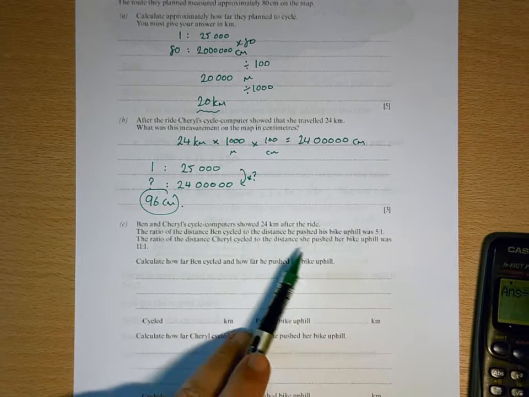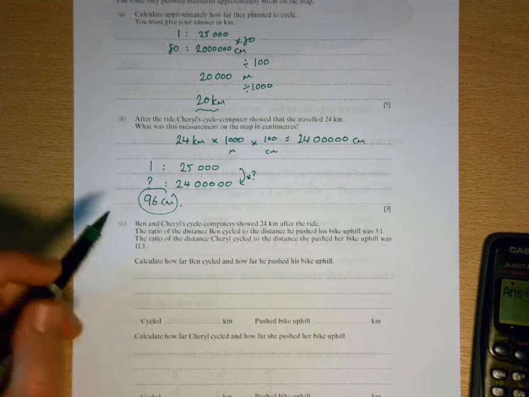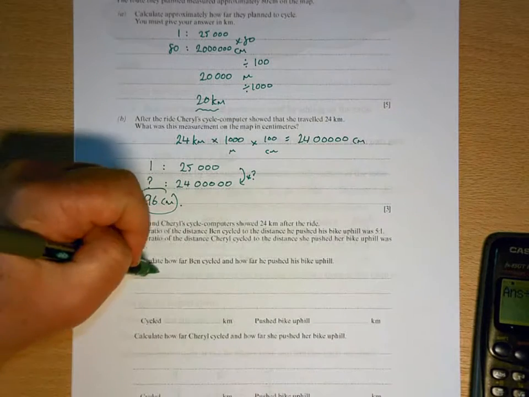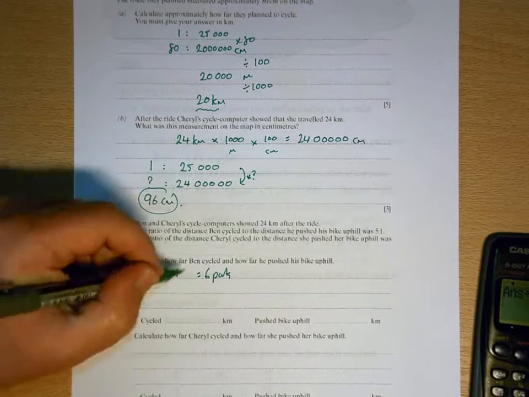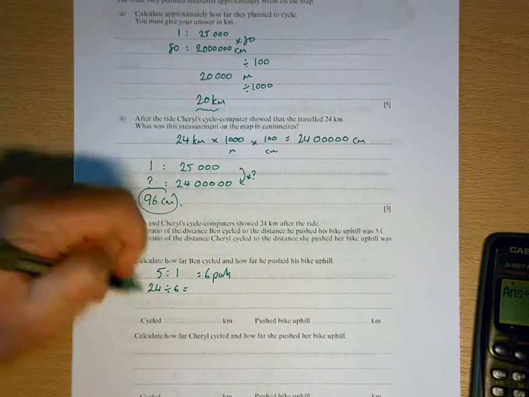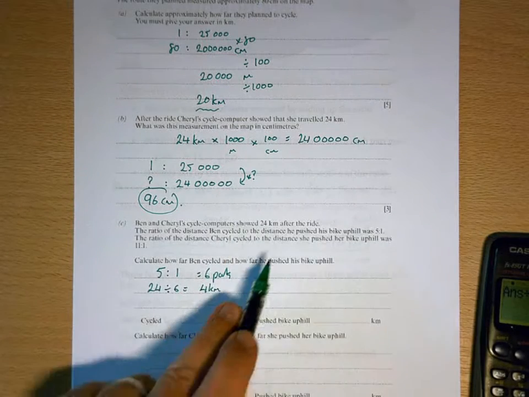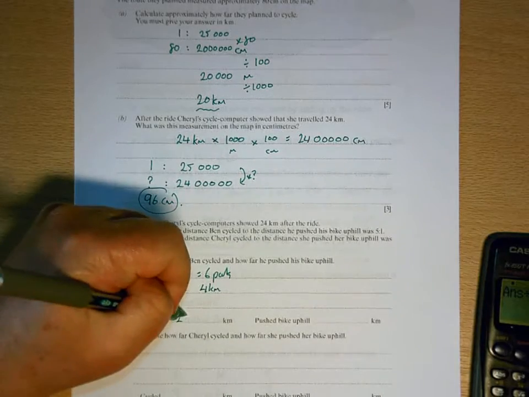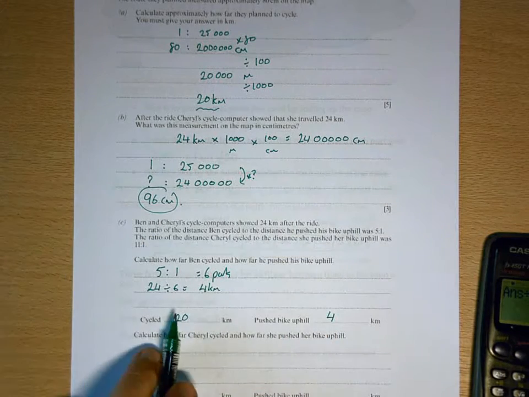So of this 24 kilometers, he pushed and cycled in a ratio of 5 to 1, so 6 parts altogether. So each part of the 24 kilometers is 4 kilometers. So he cycled 5 parts, so he cycled 20 kilometers, 5 lots of 4, and he pushed 1 part which is 4 kilometers.